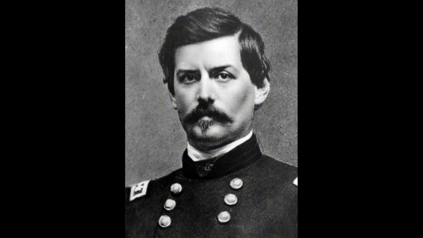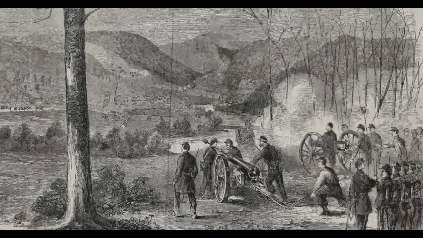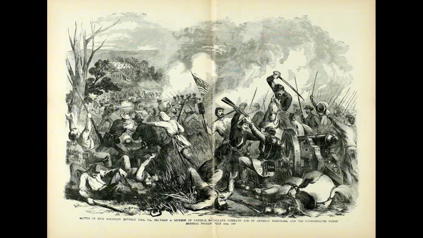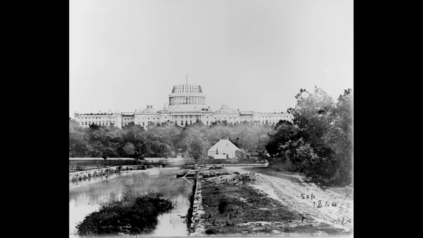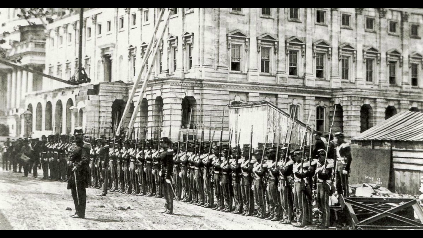Although showing signs of occasional hesitation, McClellan quickly won 3 small but significant battles: on June 3rd at Philippi, on July 11th at Rich Mountain, and on July 13th at Carrick's or Corrick's Ford, all now in West Virginia. Meanwhile, sizable armies were gathering around the federal capital of Washington, D.C., and the Confederate capital of Richmond, Virginia.